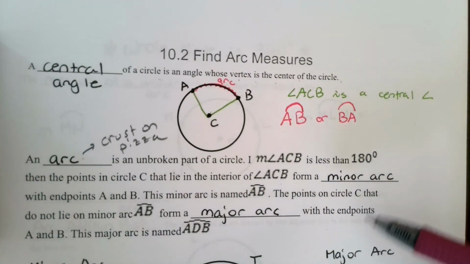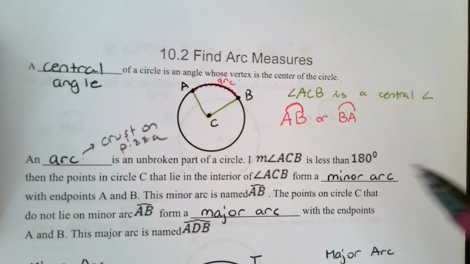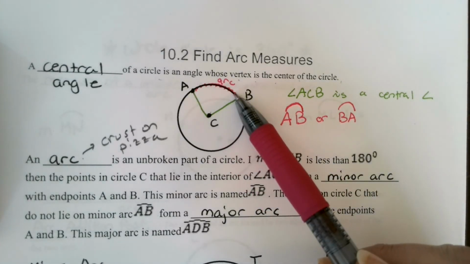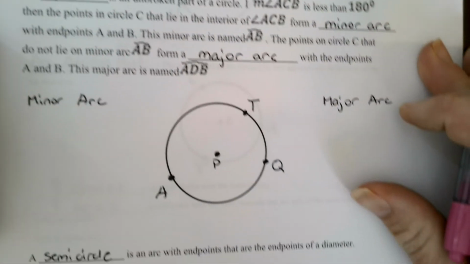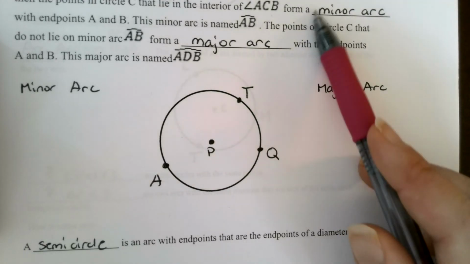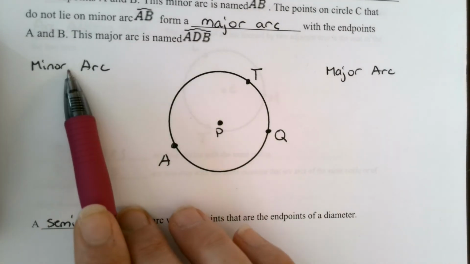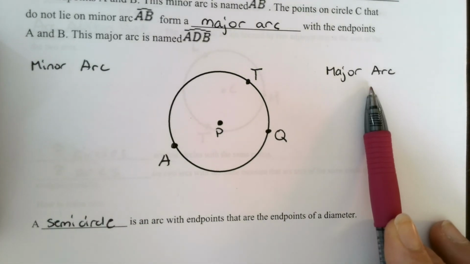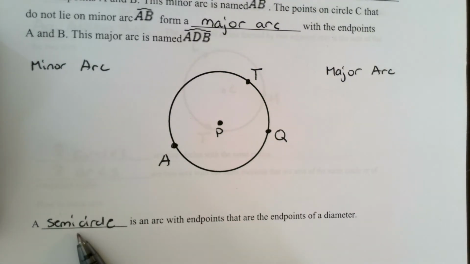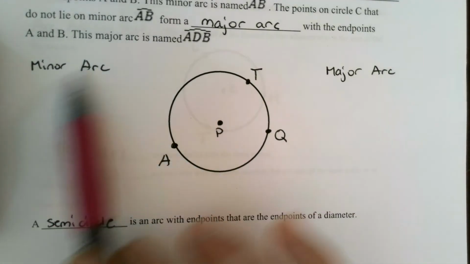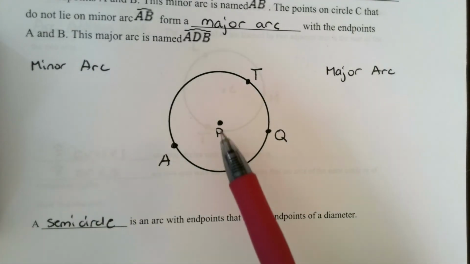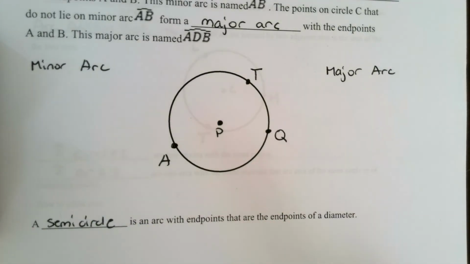So then we have two different types of arcs. So this is an arc. There are two different types. So rather than reading all this, which you can do on your own, you just need to know that there are two different types of arc. We have a minor arc and we have a major arc. So go ahead, and then we're going to talk about a semicircle. Go ahead, pause the video real quick, fill this in on your notes. Make sure you put all these points on there. We're going to be referring to them in minor arcs and major arcs. So pause the video for me.